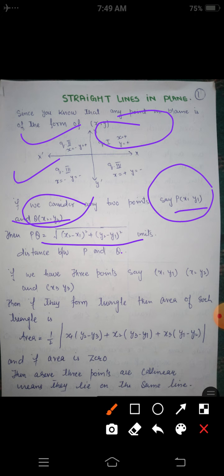Now if we have 3 points, say (x1, y1), (x2, y2), (x3, y3), and these 3 points form a triangle, then the triangle has an area equal to 1/2 of x1 into (y2 minus y3) plus x2 into (y3 minus y1) plus x3 into (y1 minus y2), taken as a positive quantity, that is the modulus of this very expression. So this is the area of the triangle formed by any 3 points in the plane.